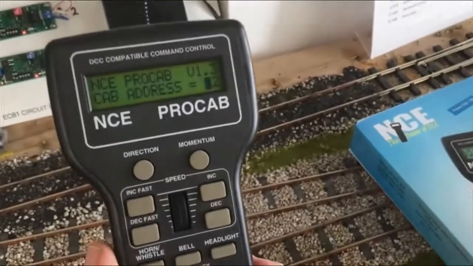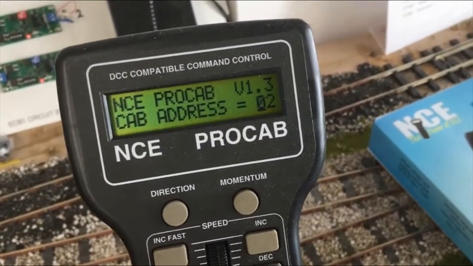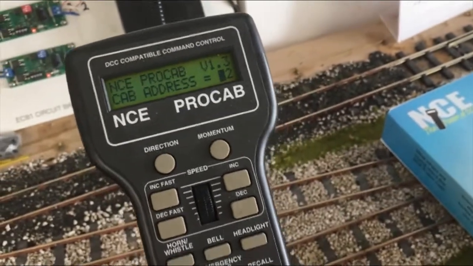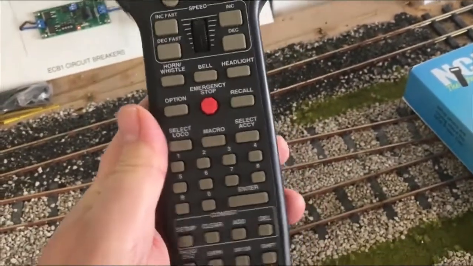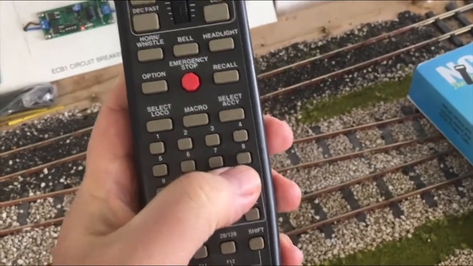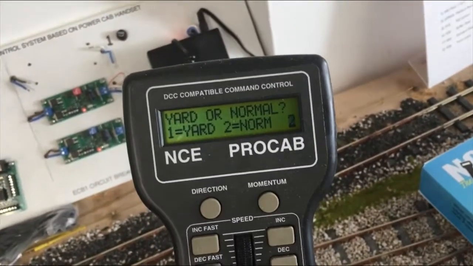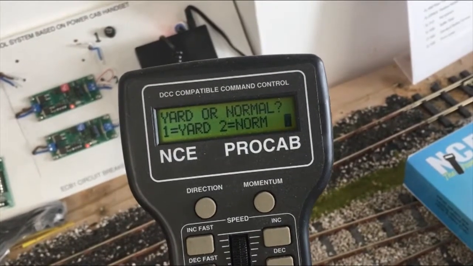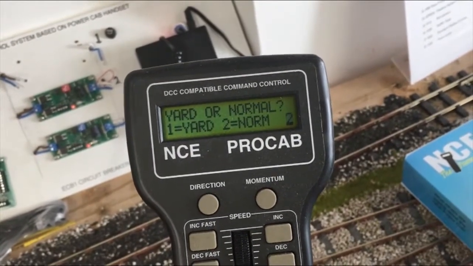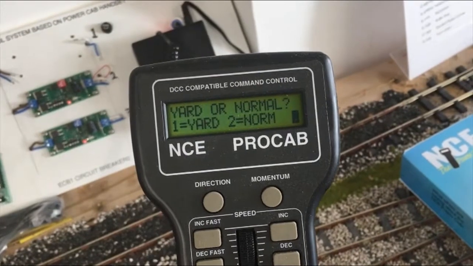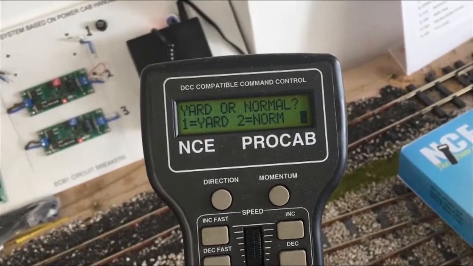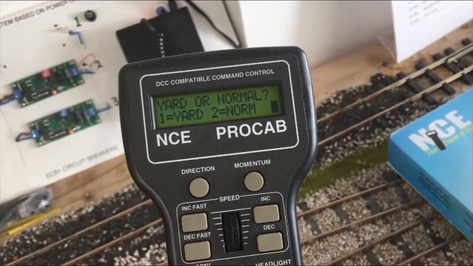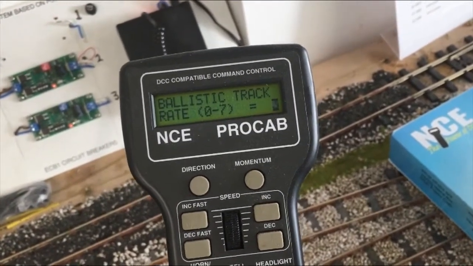Okay, you can see that in this case the Procab has defaulted to cab address 2. We're not going to change that. So if you press the enter button, you can see whether it says yard or normal. Yard just means that it's a much slower speed and it's used for shunting. So we're going to stick with normal. We press the enter button.